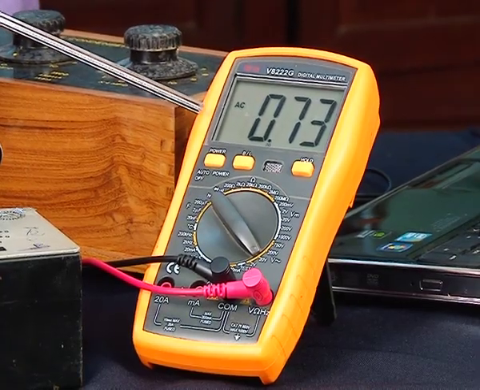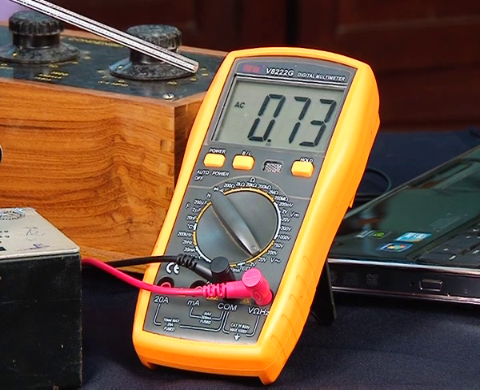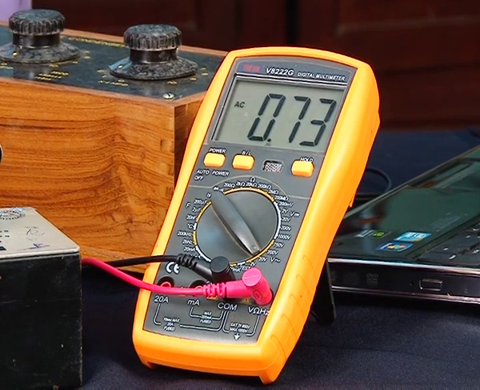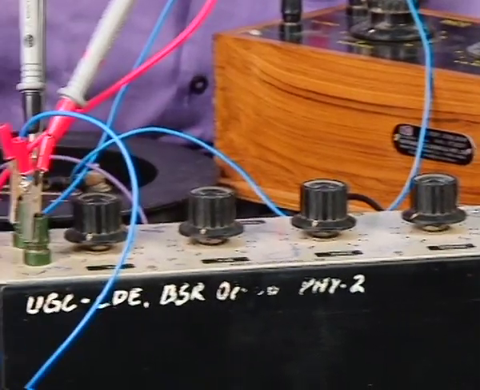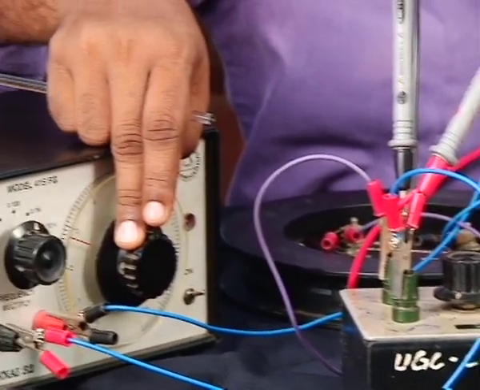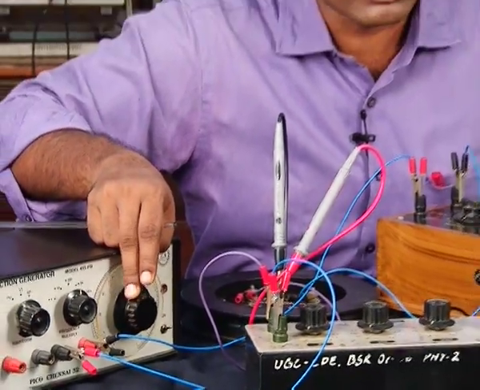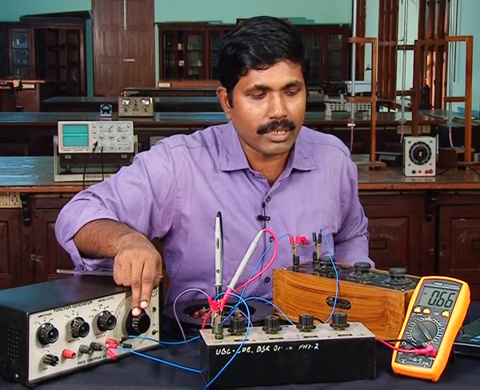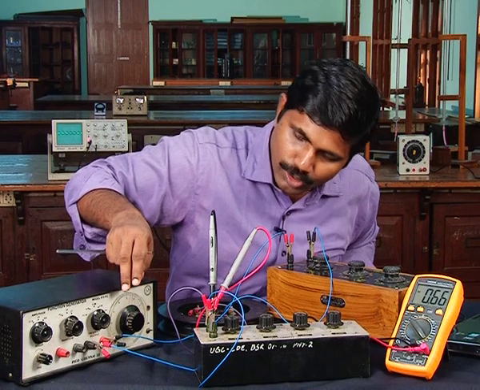See the voltage at 0.73 volt. So, like that you can see a decreasing trend for various input frequencies. As the frequency increases, the voltage decreases across the resistor. So, this is the decreasing part of the frequency versus voltage graph.